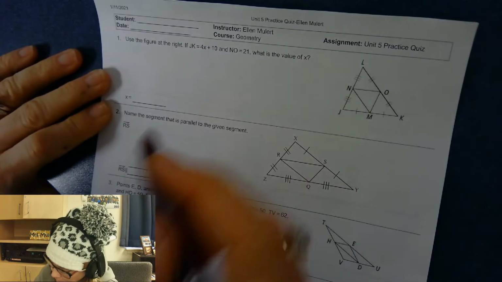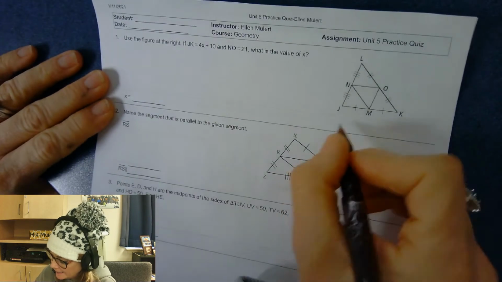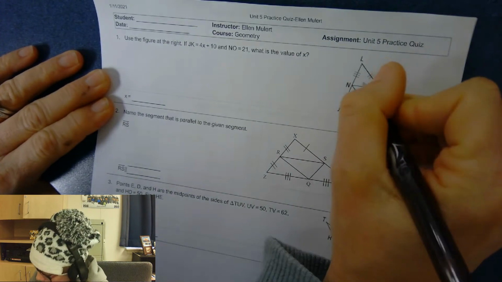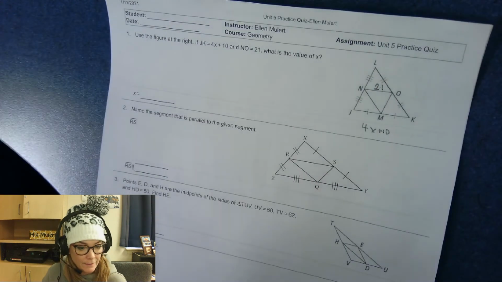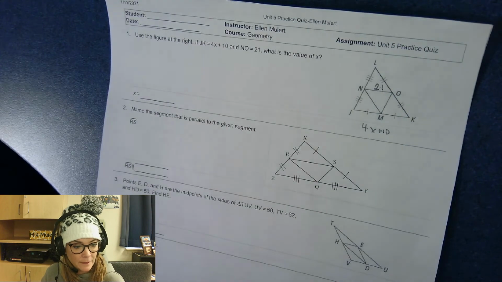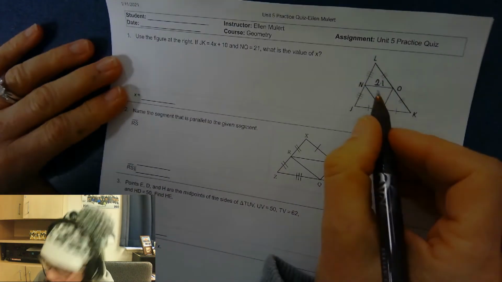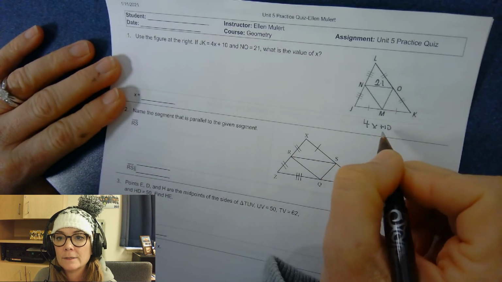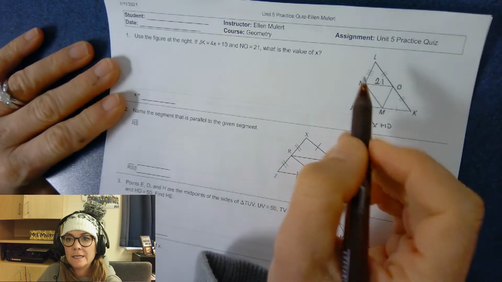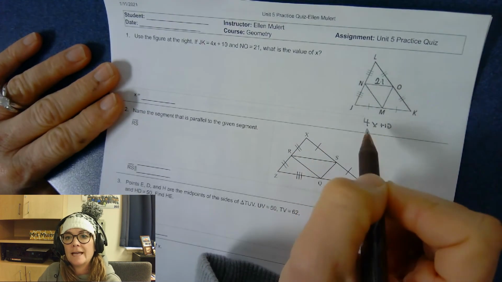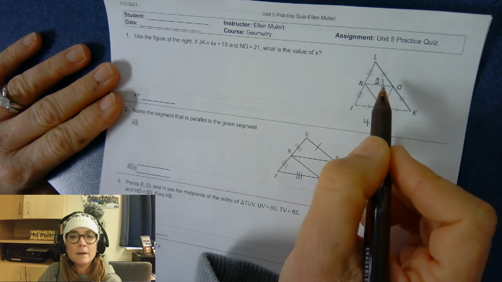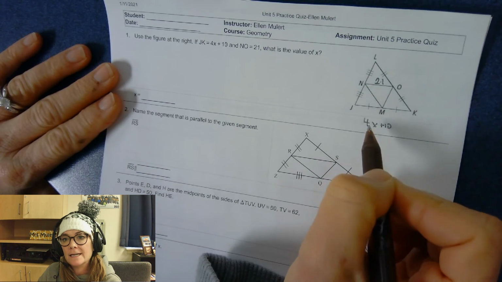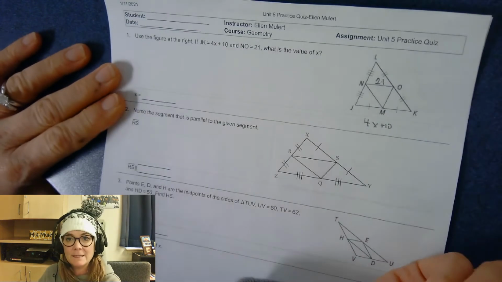All right, use the figure at the right. We've got JK is 4x plus 10, and NO is 21. So hopefully we are noticing that those are mid-segments drawn there. And so this mid-segment NO is going to be half of 4x plus 10. We could either take half of this and set it equal to 21, or we could double the side here and set it equal to 4x plus 10. And I think that's going to be the easiest thing.